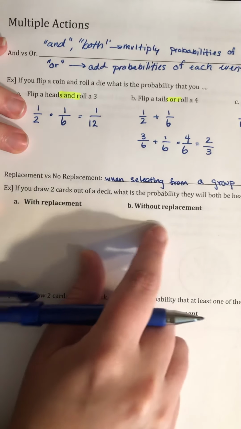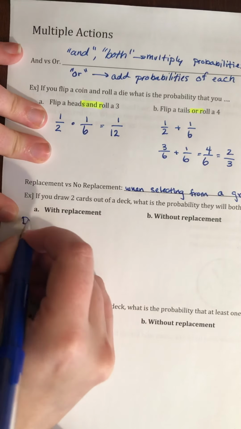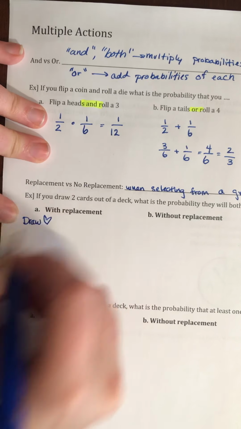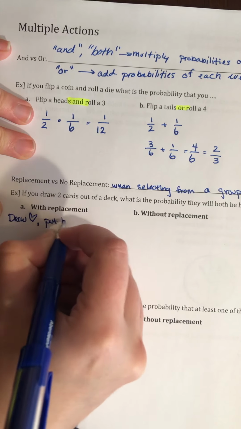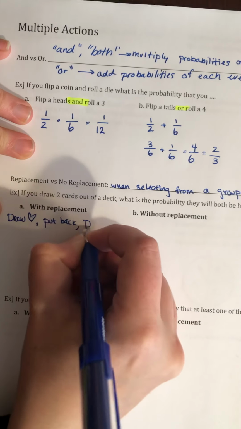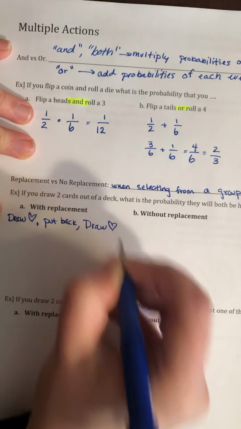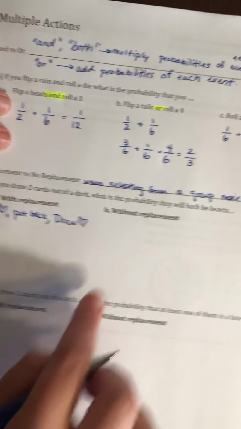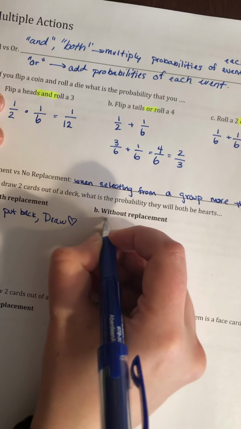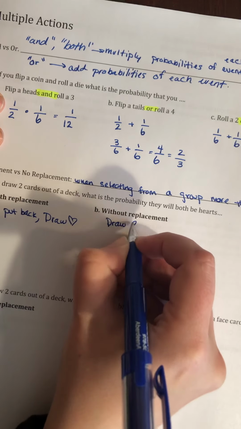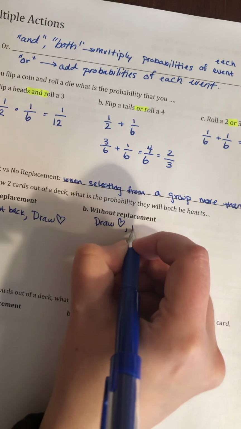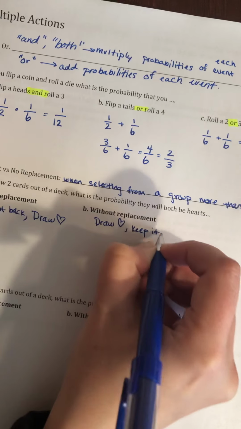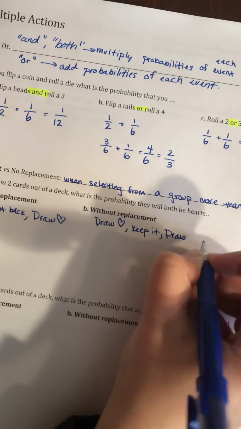So with and without replacement, with replacement essentially says, all right, you draw a heart card. Replacement means you put it back, and then you draw a heart card again. Versus without replacement means you draw a heart, keep it, and then you draw another heart.